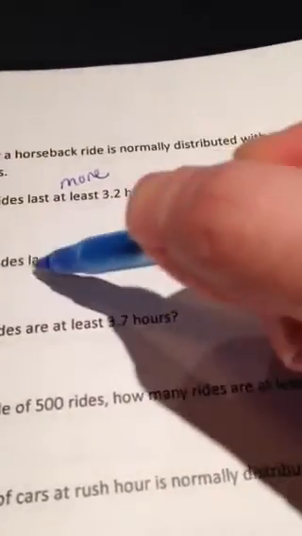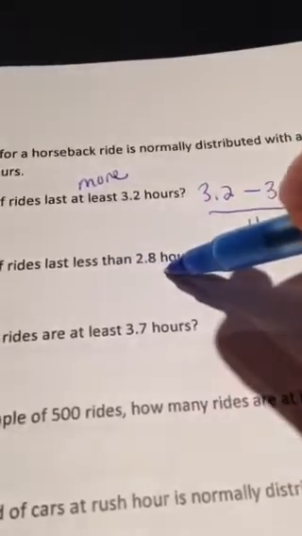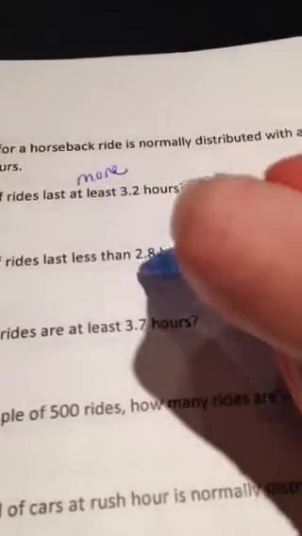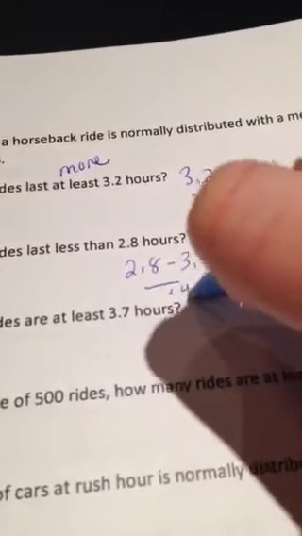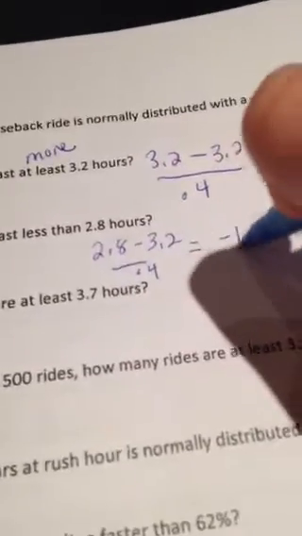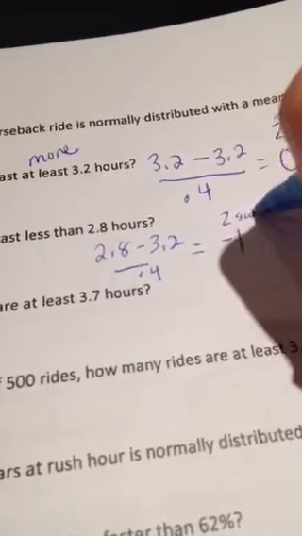So we're going to do a lot of these word problems. What percent of rides are less than 2.8 hours? So take that 2.8, subtract the mean, divide by standard. That gives you the z-score. You'll actually get -1 here.